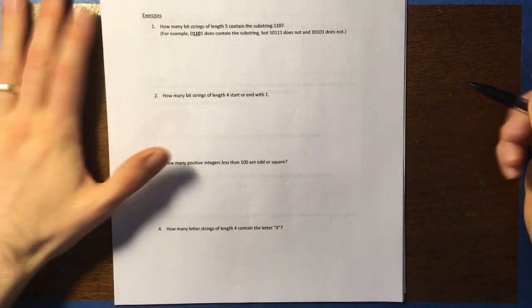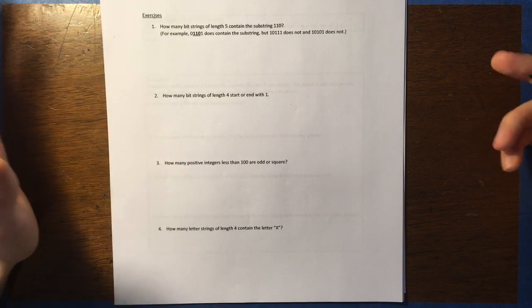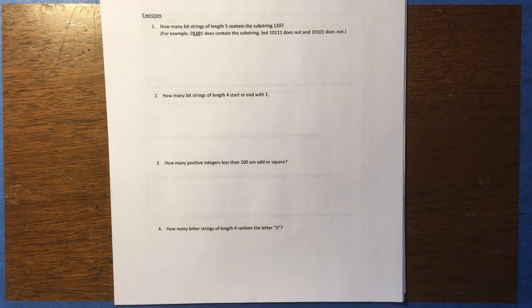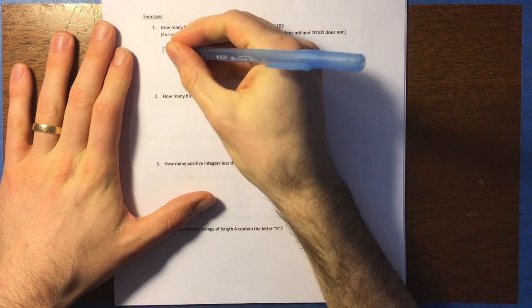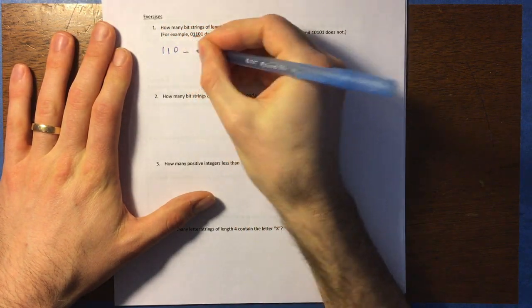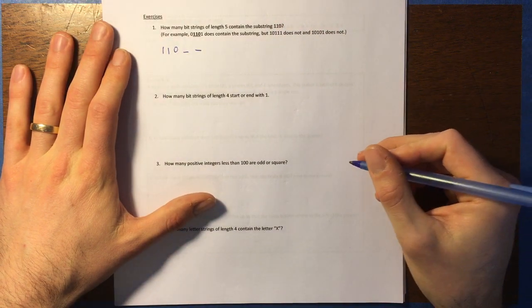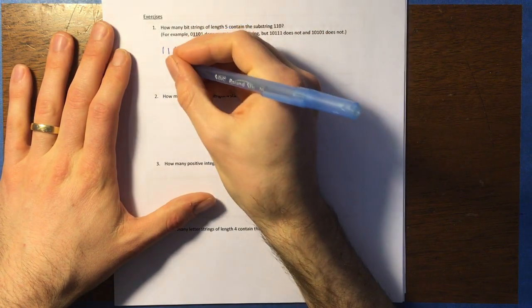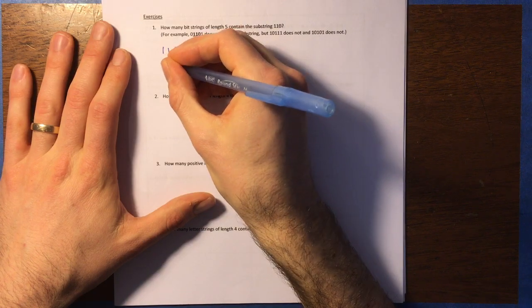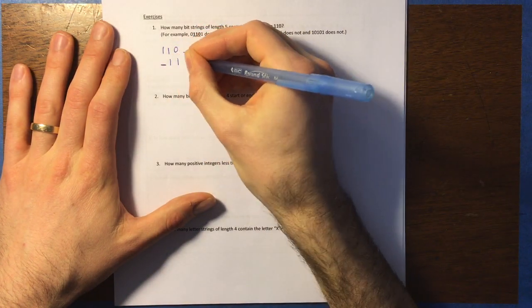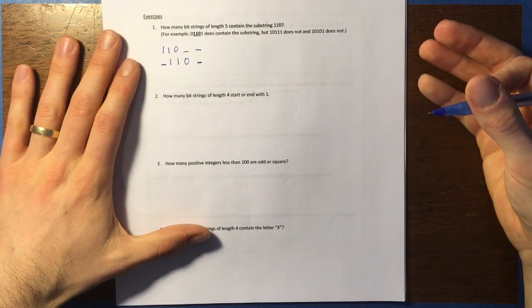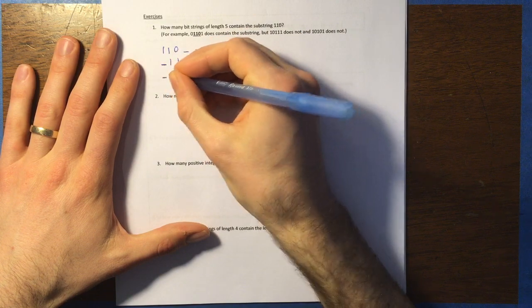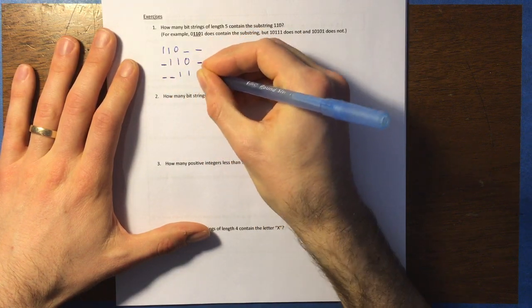Now, how do we count this? Well, what we could do is start looking at different ways to arrange the string. There are only 5 bits in the string, so the 110 could occur right at the beginning, and then we'd have 2 more bits. So one possible format is 110 blank blank. Another possible format is to have a bit at the beginning, then our 110 begins, and have another blank at the end. The only other possible format is to have the 110 at the end with 2 blanks at the beginning. So if I draw that, 110.